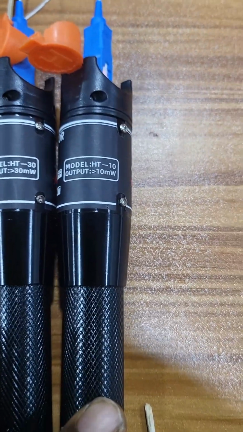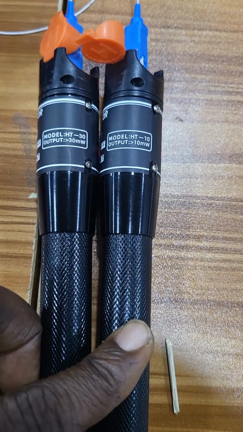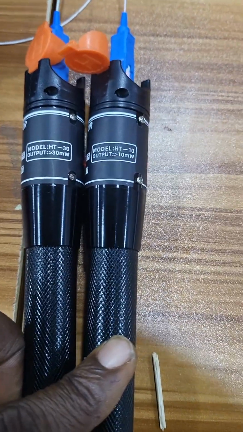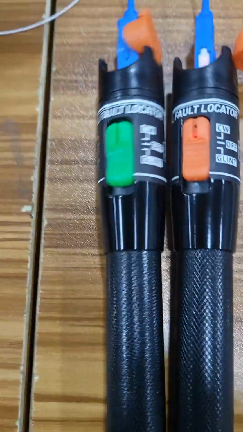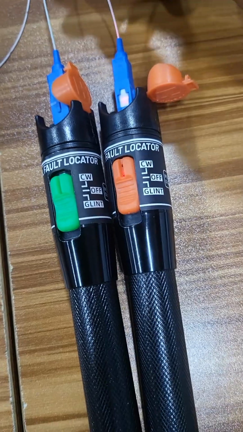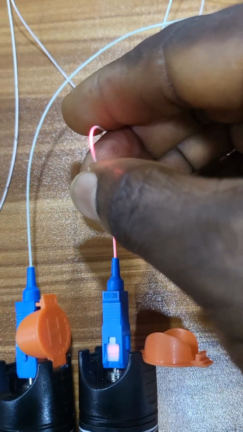So what that means is that this one that has HT10 shows that when you power it on for your VFL function, you may see a weak red glow at the bend. For example, I've powered it on now. This is what it is giving me at this bend for HT10.